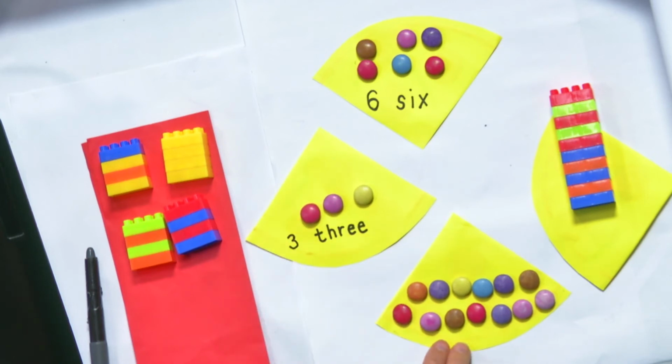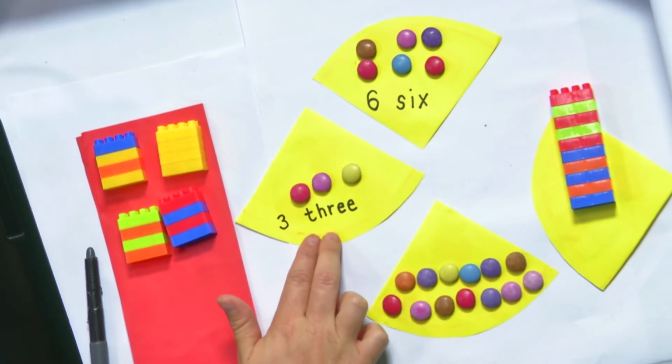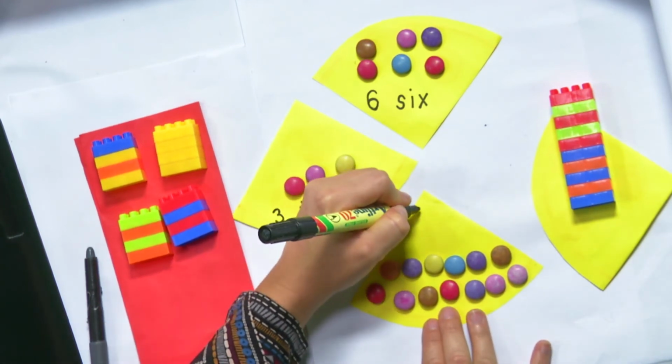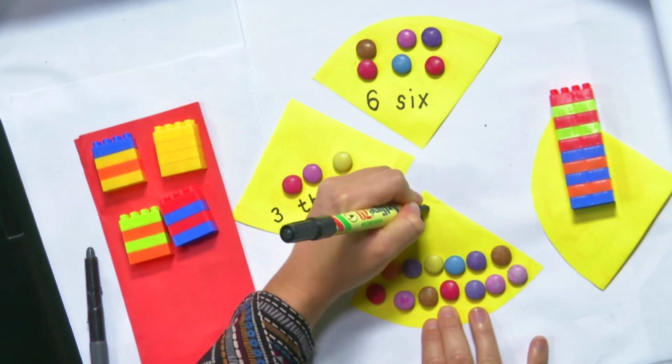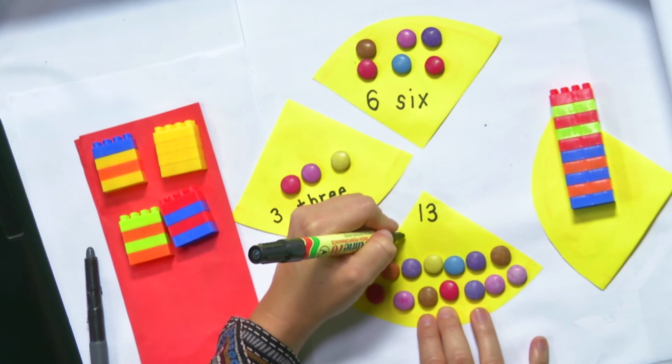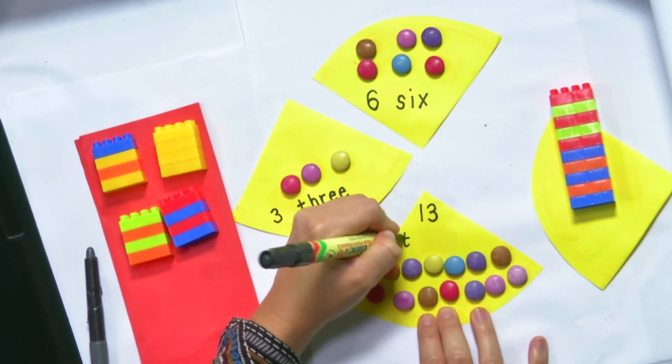We can see that there are quite a few Smarties over here. So let's count them. 1, 2, 3, 4, 5, 6, 7, 8, 9, 10, 11, 12, 13. So we can see that there are 13 Smarties. So let's write that in numbers. It would be a 1, 3 for 13. And let's write the number name.